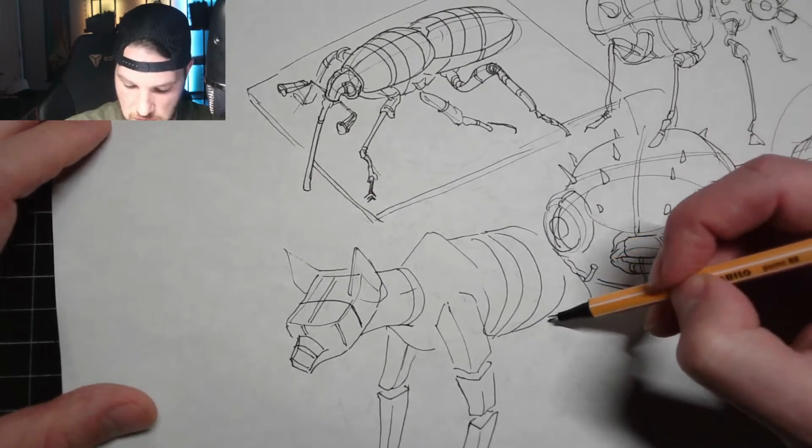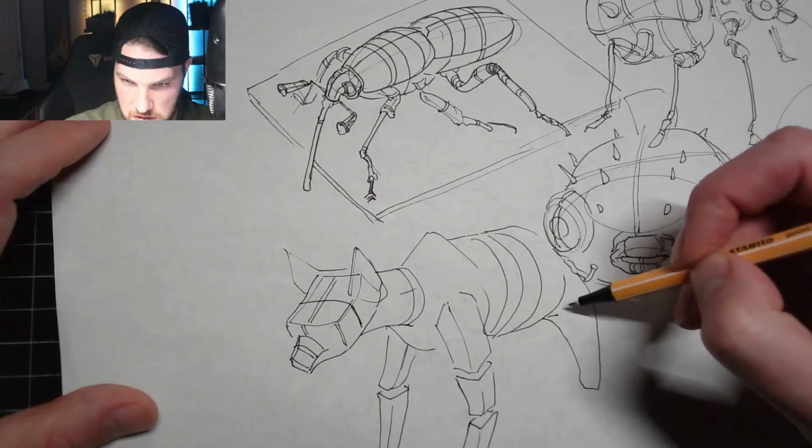I always try to simplify as much as I can.